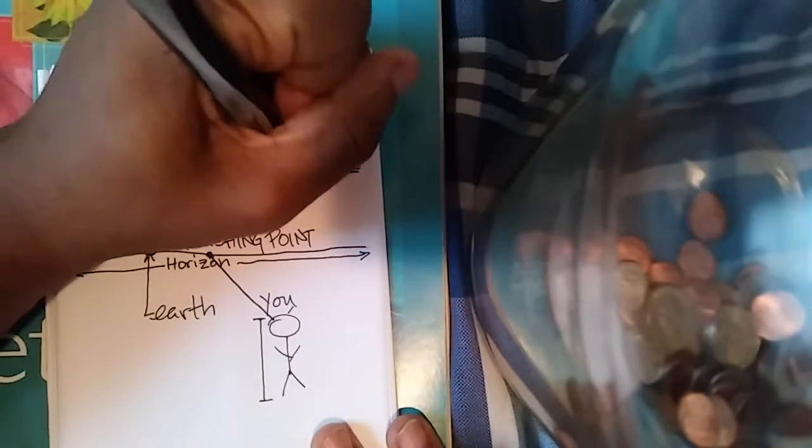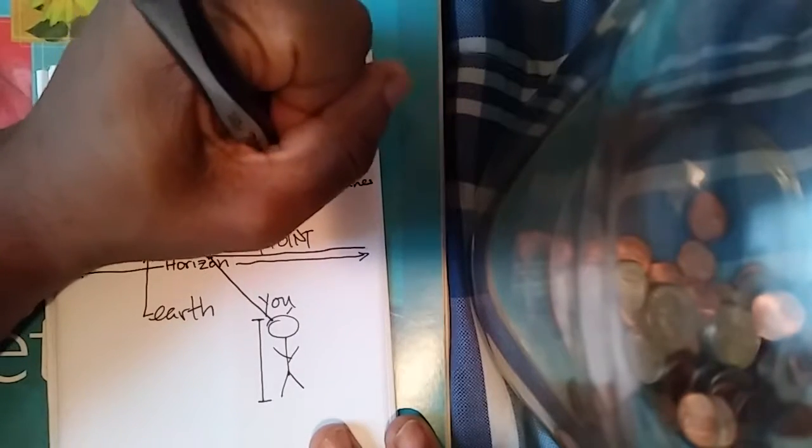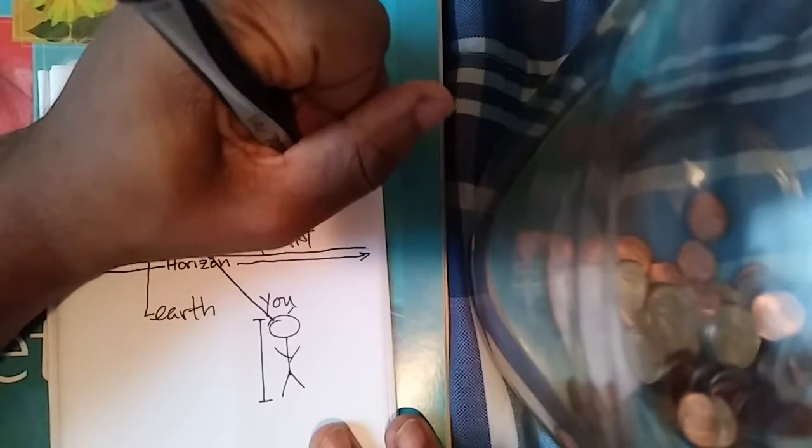Altitude determines V point. I'll call it V point.